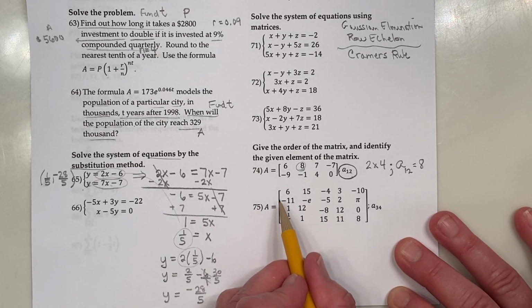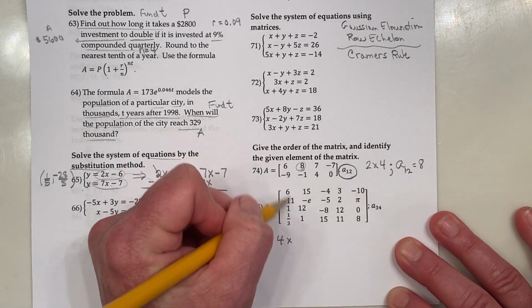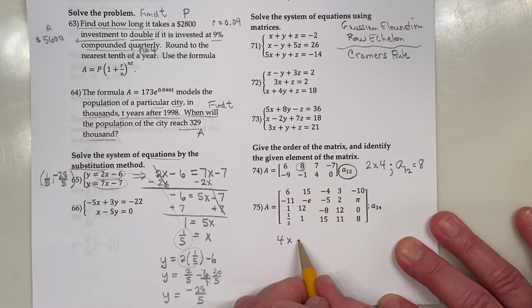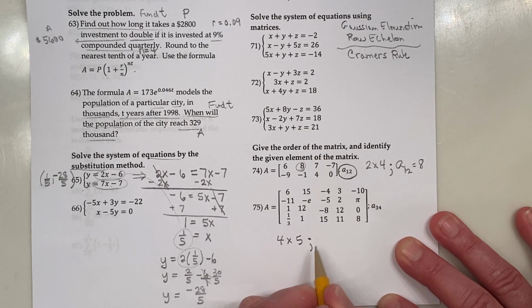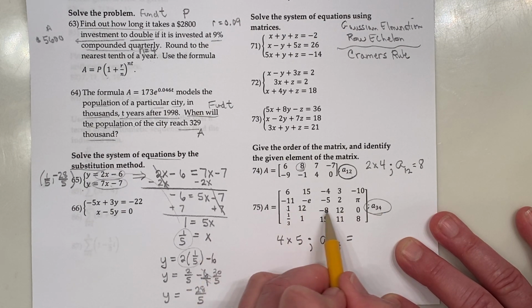All right, so the order here is I have 1, 2, 3, 4 rows times, and then start counting down the columns. It looks like it's 5 columns. And we're supposed to identify the element that's in 3rd row, 4th column. Looks like 12.